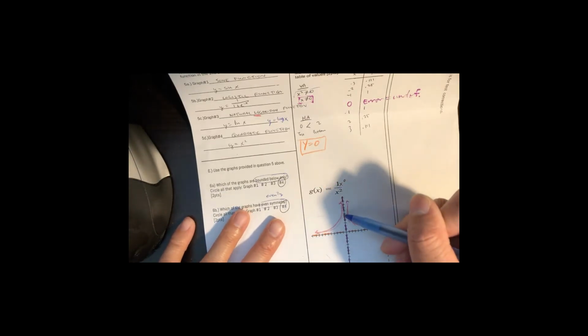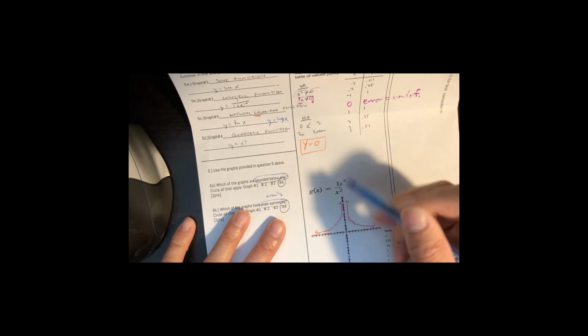I'll take the square root of both sides. The square root of 0 is 0. Remember, taking the square root of a power of 2 should be plus or minus, but there is no plus or minus 0, so x is equal to 0. There is a vertical asymptote right there in purple, if you can see that.